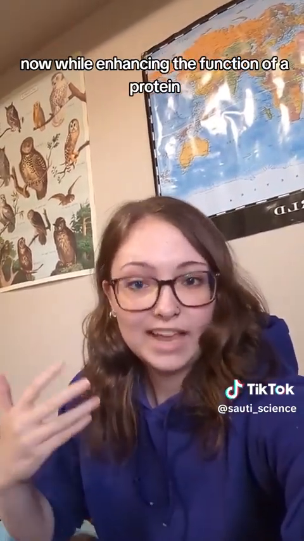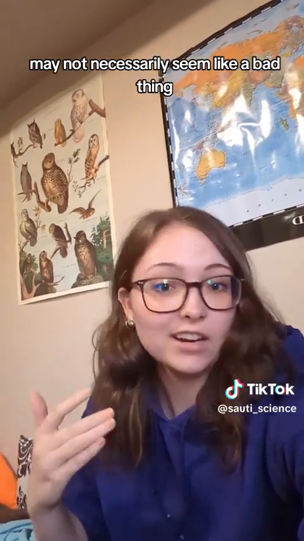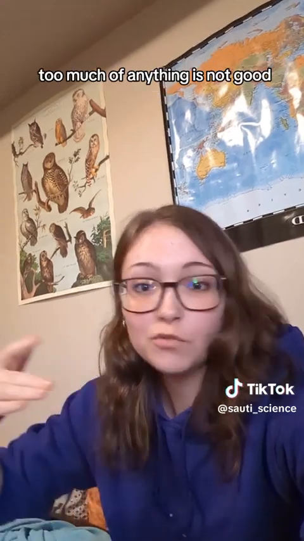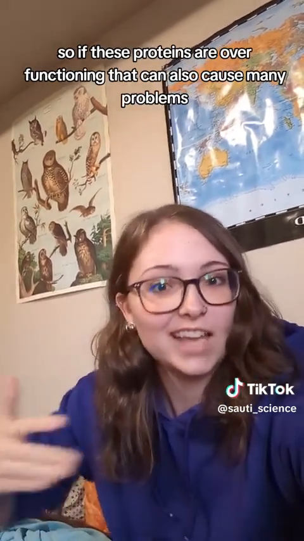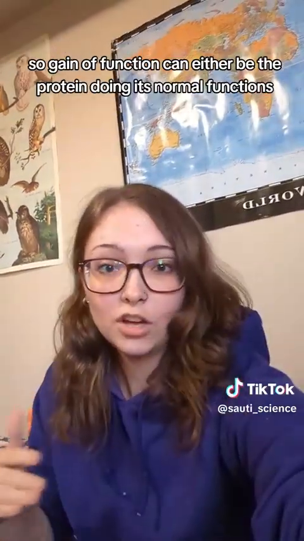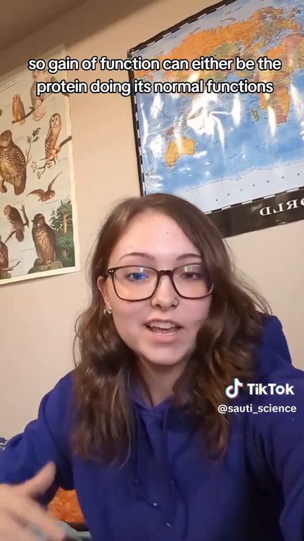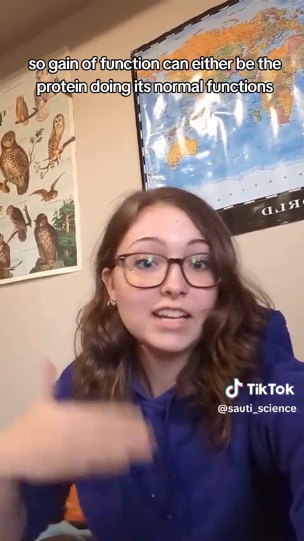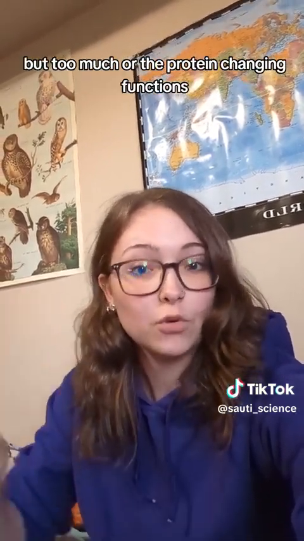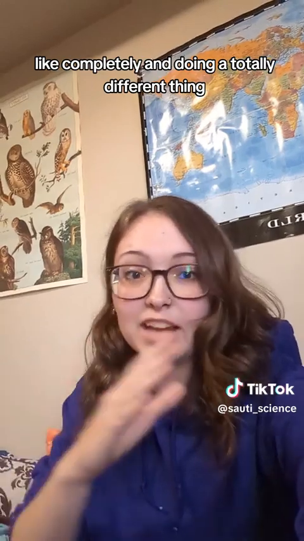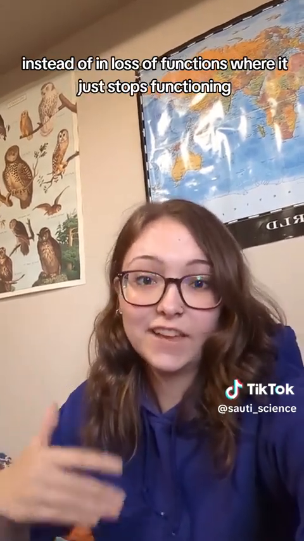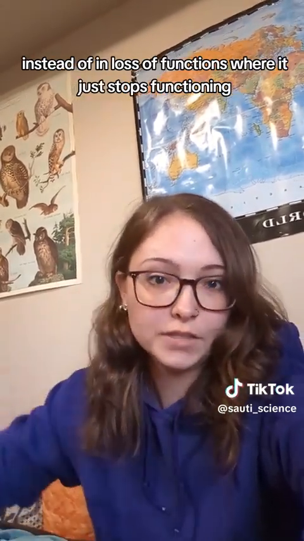Now, while enhancing the function of a protein may not necessarily seem like a bad thing, too much of anything is not good, so if these proteins are over-functioning, that can also cause many problems. So gain of function can either be the protein doing its normal functions but too much, or the protein changing functions completely and doing a totally different thing, instead of in loss of function where it just stops functioning.